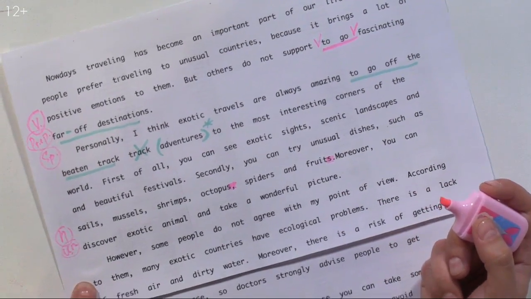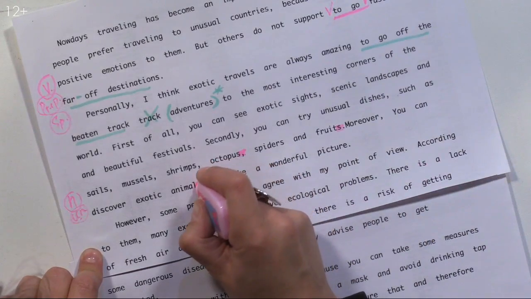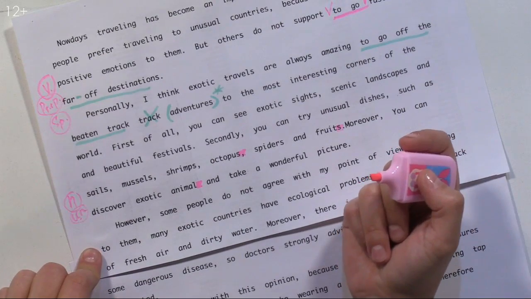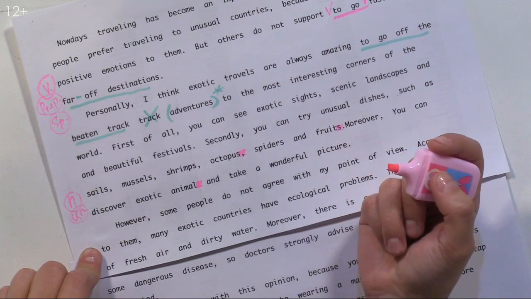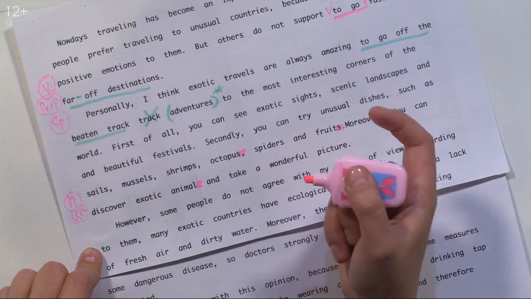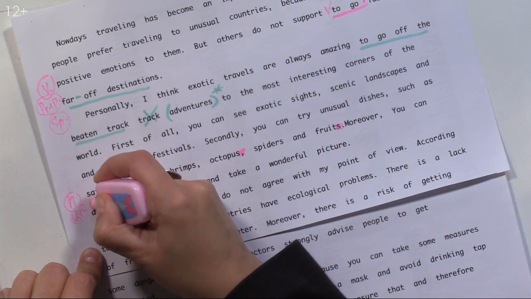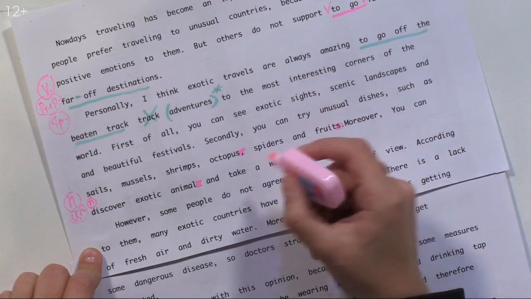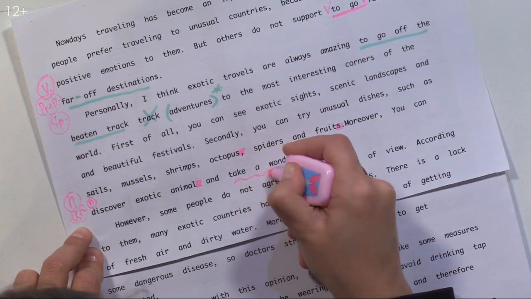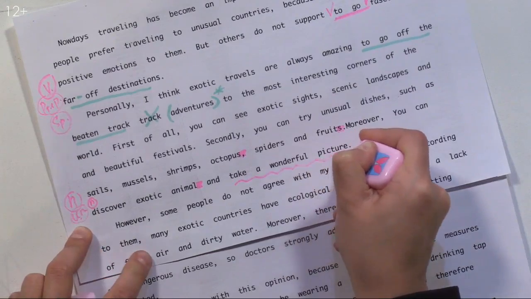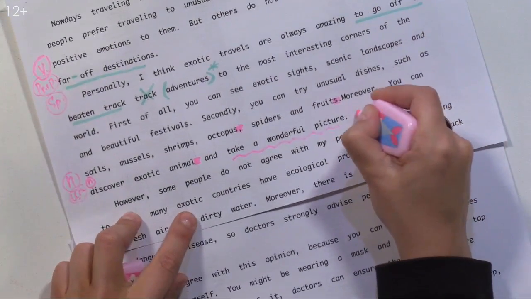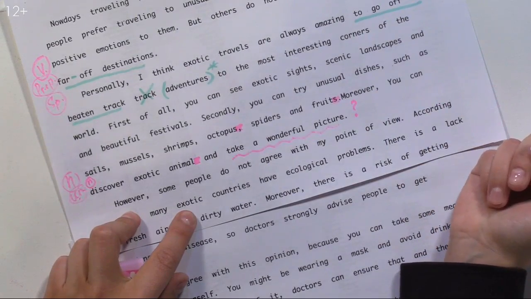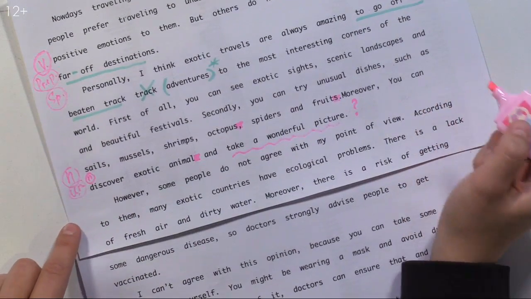You can discover exotic animal, and here it's not quite clear why exotic animal. Only one exotic animal? Or there should be exotic animals, right? So probably it is another mistake in the use of a noun. And take a wonderful picture. Why one? Not really clear. We might also highlight it and put a little question mark to ask our student later on.